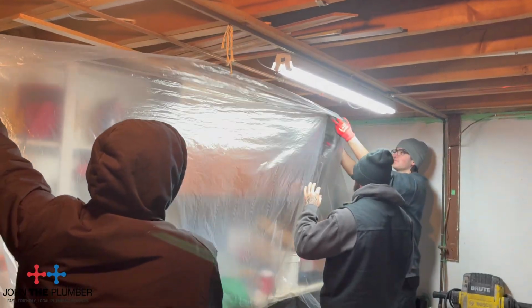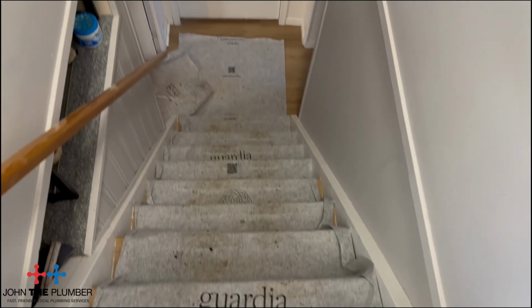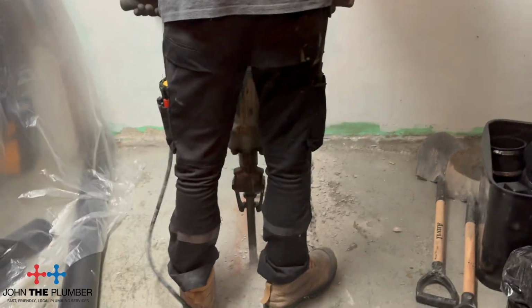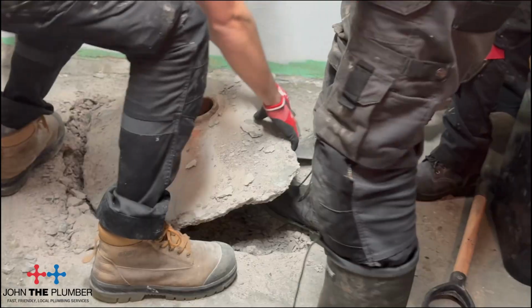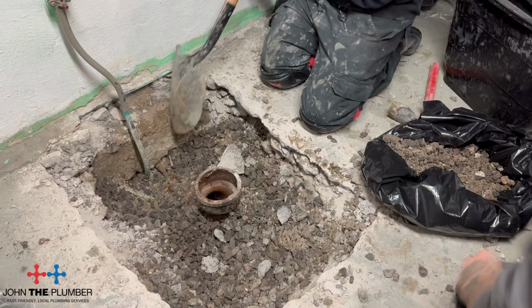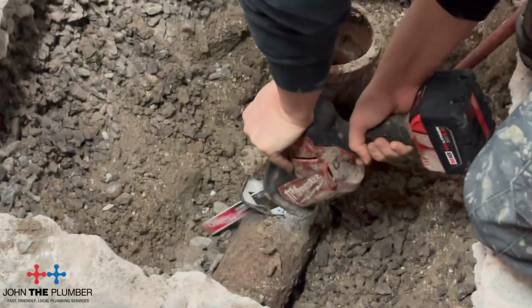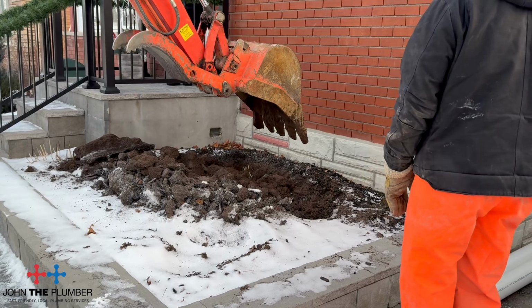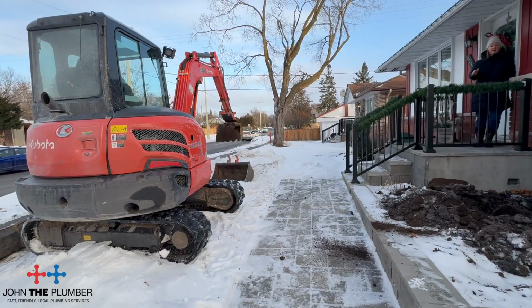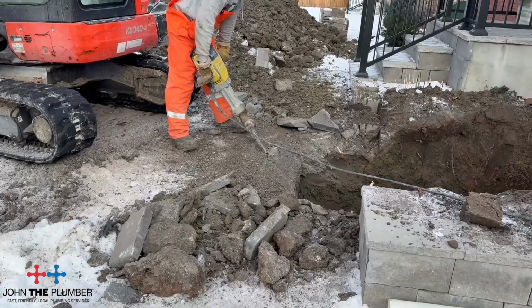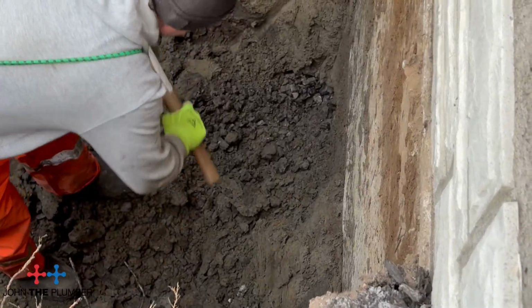Once the customer approved the quote, we got to work. We set up dust barriers and floor coverings to keep the work area and your home clean during the process. Inside, we removed a portion of the floor to access the sewer pipe. Meanwhile, outside, we use an excavator to expose the external portion of the sewer lateral. Each process is done with precision and care to minimize disruption and protect the property.